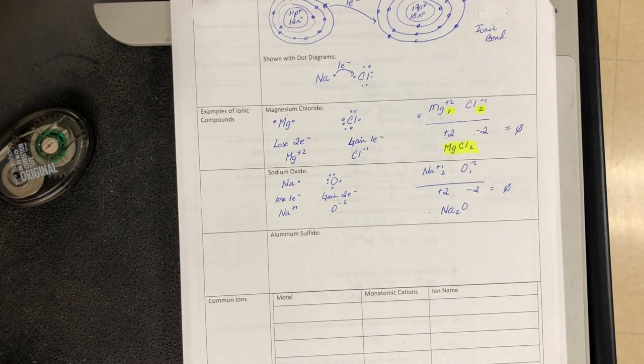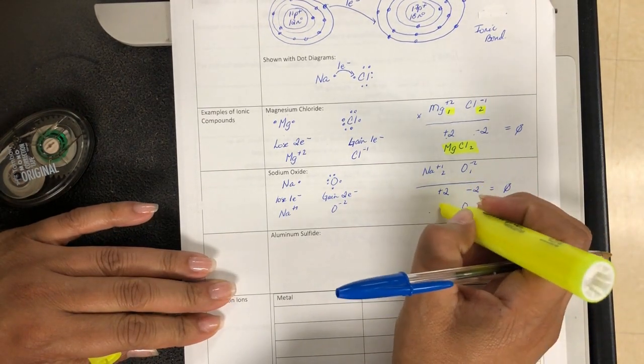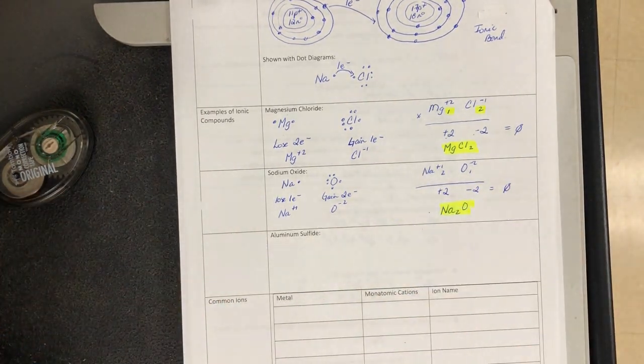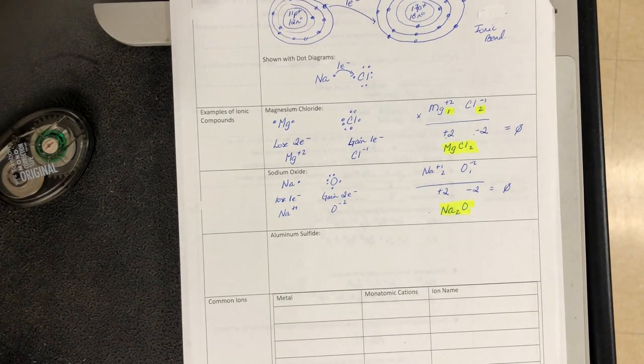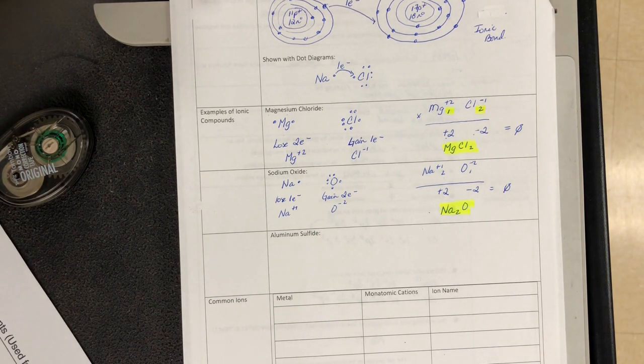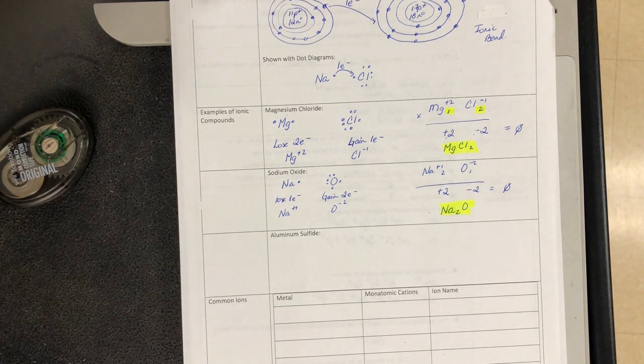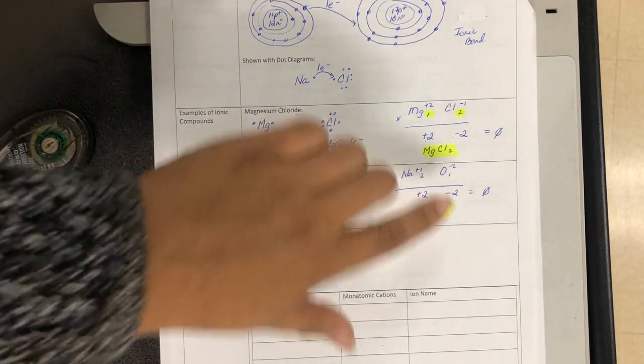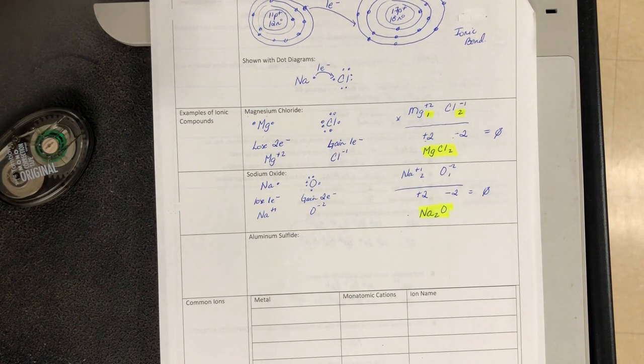All right. Go ahead and try the next one. I'll put it up. Anyone still need this? Yes. 2 minus 2 equals 0. Aluminum is Al.